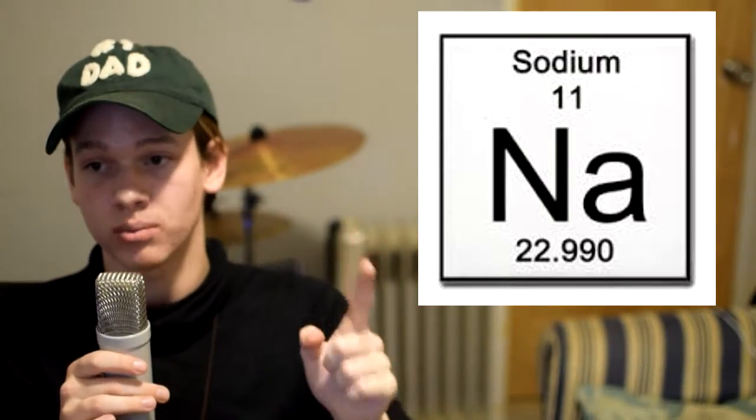So first, before we jump into the math, before we jump into the science, we have to start off with some basics. Number one is that the molar mass of sodium is 23 grams. Throughout the calculation process, we have to know a couple of conversion methods to get from milligrams to molecules.